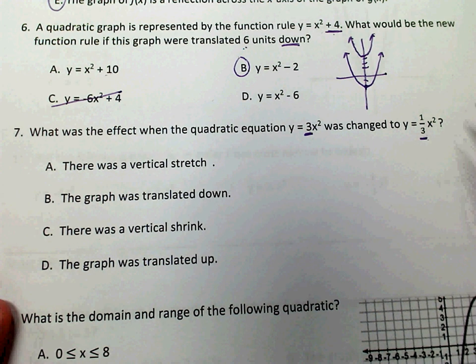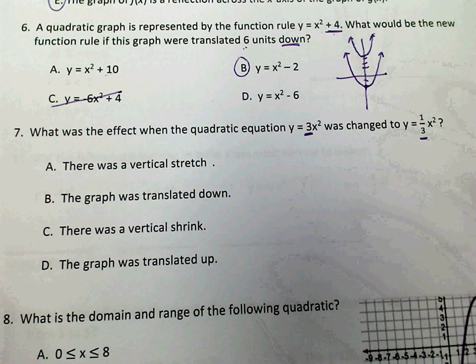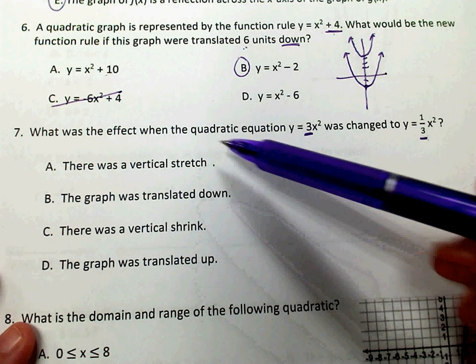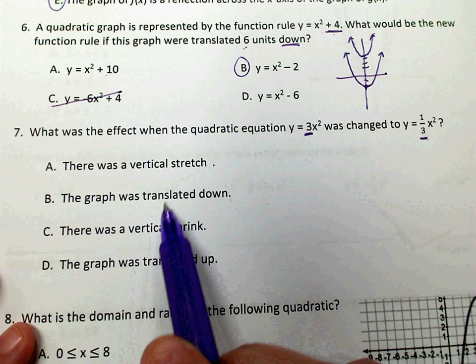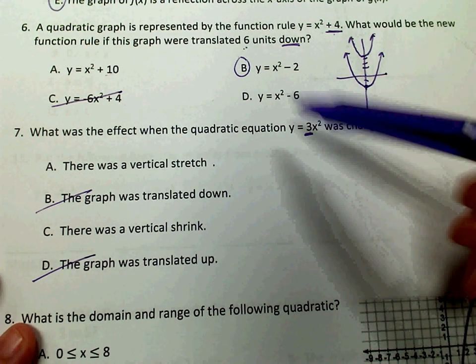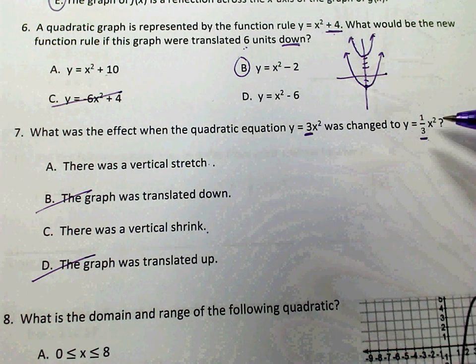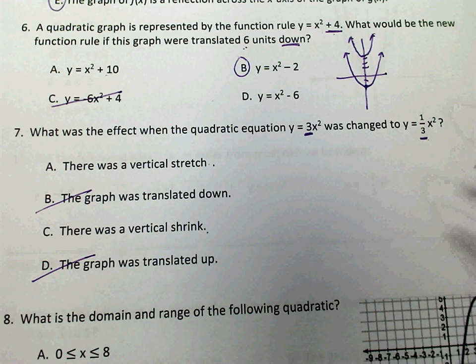Now, the terminology that's used here, if we were to go through and rule out the ones that don't work, we know it didn't translate up or down, so we can rule those out. And then we have that it's a vertical stretch or a vertical shrink. Well, when you compress, you can think about that as shrinking. Okay, so think about like your new thing of Play-Doh. When you compress it, when you push on it, it's shrinking, it's getting shorter.